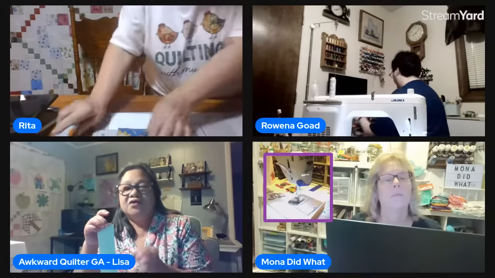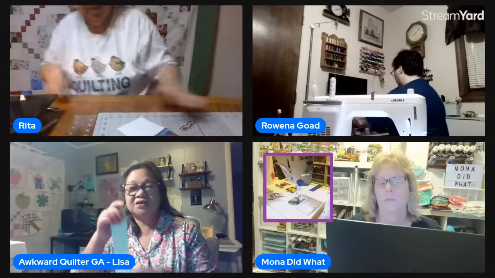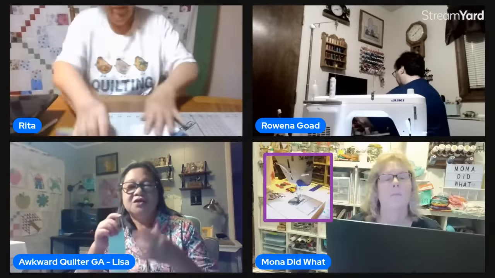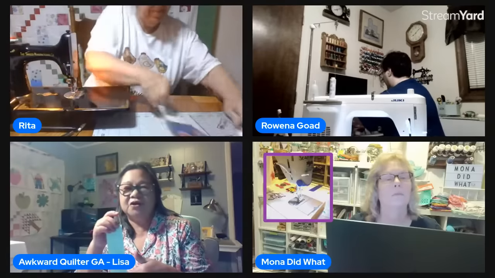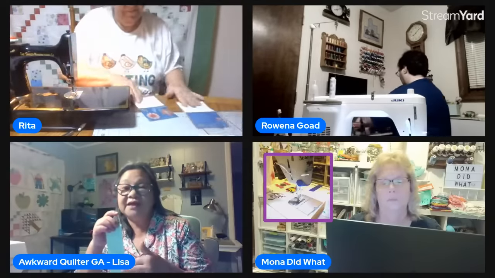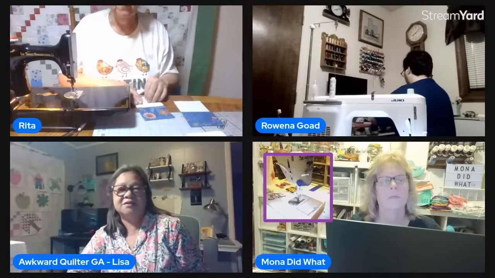If you sew a 1/2-inch seam, don't worry about it. Just be consistent with that 1/2-inch seam. Your block may be a little smaller in the end, but at least it's consistent. So you're going to get a 10-inch block, and you're going to want to do that with all your blocks.